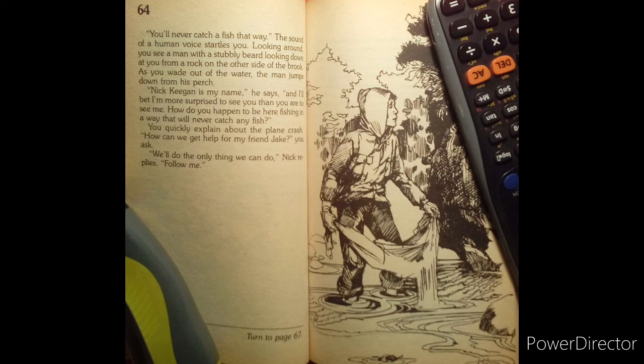"Nick Keegan is my name," he says, "and I'll bet I'm more surprised to see you than you are to see me. How do you happen to be here fishing in a way that will never catch fish?" You quickly explain about the plane crash. "How can we get help for my friend Jake?" you ask. "We'll do the only thing we can do," Nick replies. "Follow me." Turn to page 67.